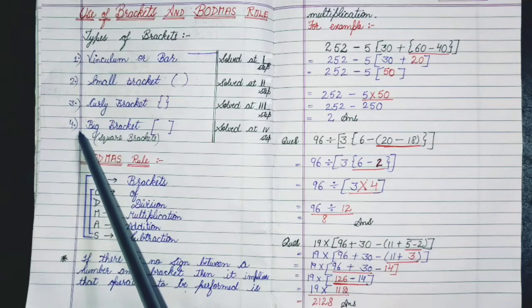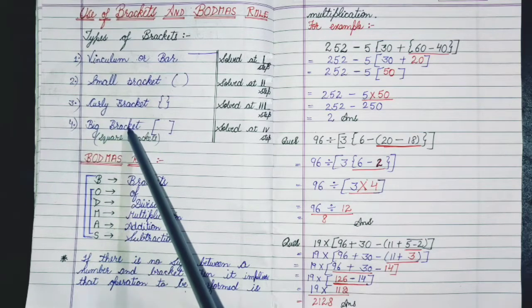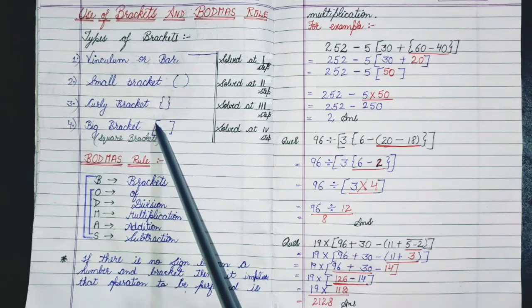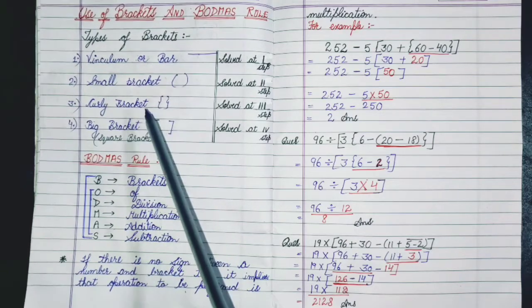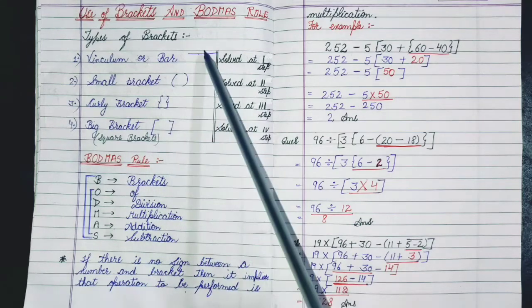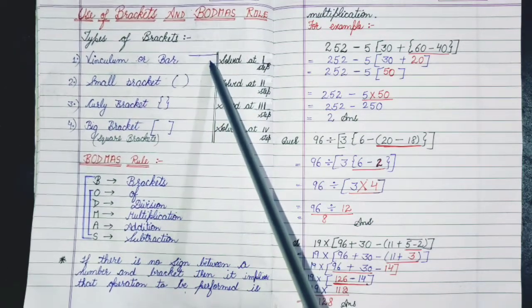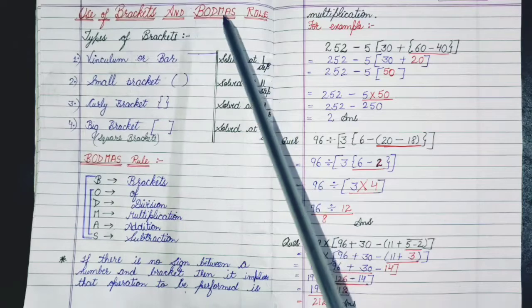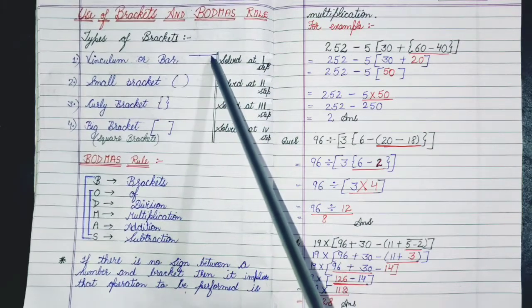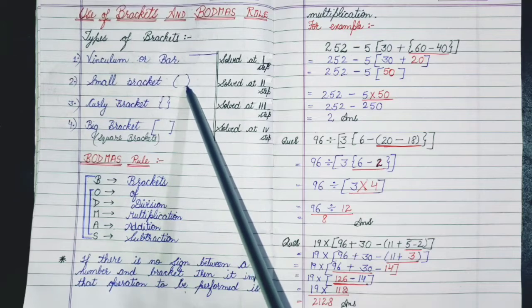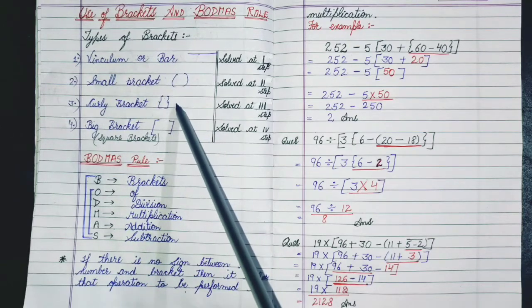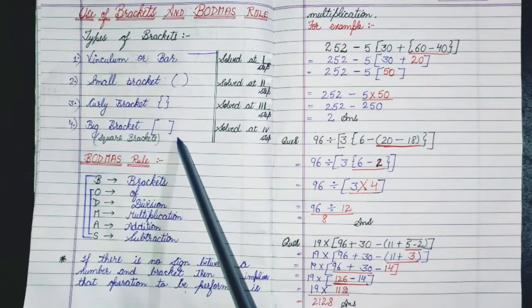The last and fourth type of bracket is the big bracket. It is also known as the square bracket. As you can see, it is shaped like a square. So this is known as the square bracket or the big bracket. While doing questions, if we have many brackets, then first of all the bar is solved, as I have written here, solved at first step. Always the bar is solved first, small brackets are solved at the second step, in the third step we will solve the curly brackets, and at last we have to solve the big brackets.